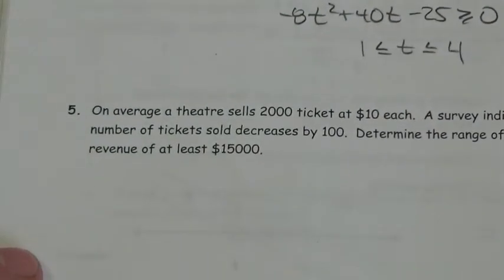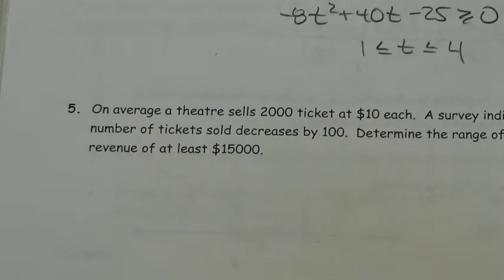Okay, let's take a quick look at this one. On average, a theater sells 2,000 tickets at $10 each. A survey indicates that for each $1 increase, the number of tickets sold decreases by 100. Determine the range of ticket prices that would result in a revenue of at least $15,000.